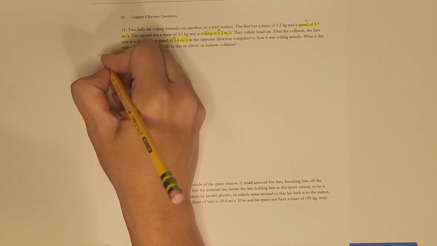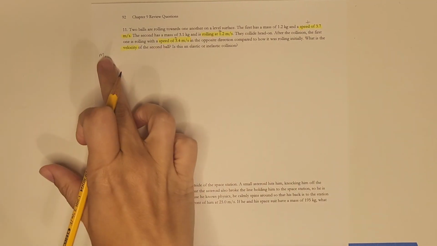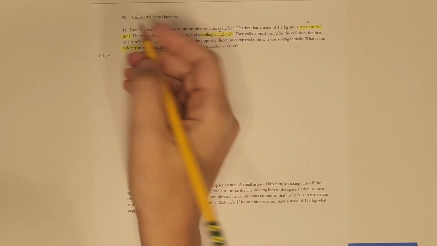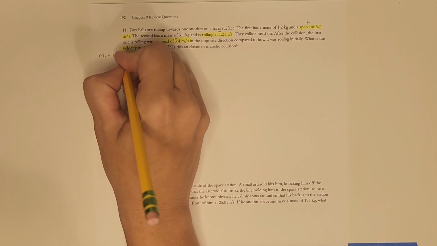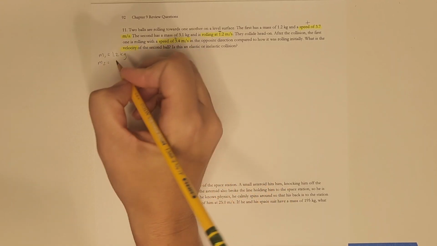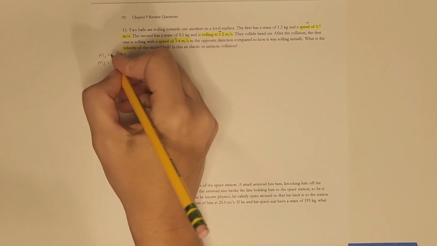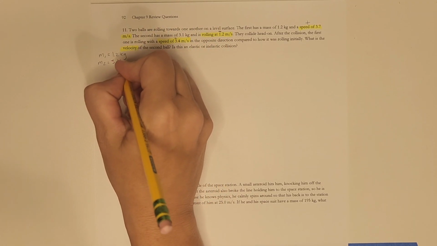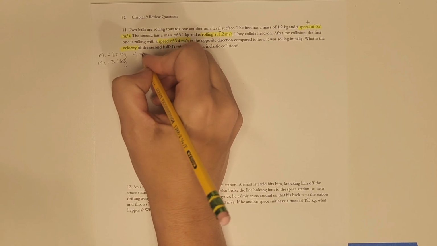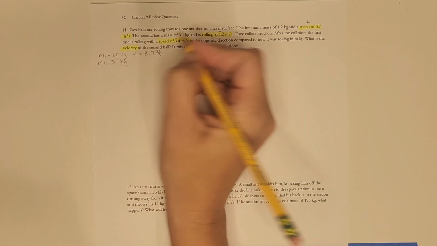Okay, so what we're given, we have M1. I'm going to call anything related to the first ball 1 and the second ball 2. So our first mass is 1.2 kilograms. Our mass of our second ball is 3.1 kilograms. The velocity of our first ball is 3.7 meters per second, and that's positive.